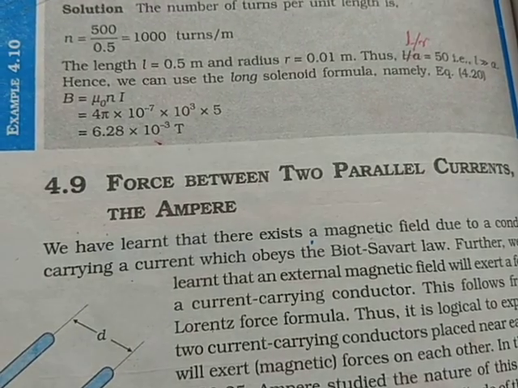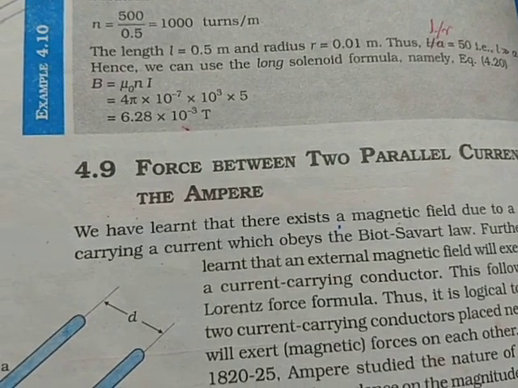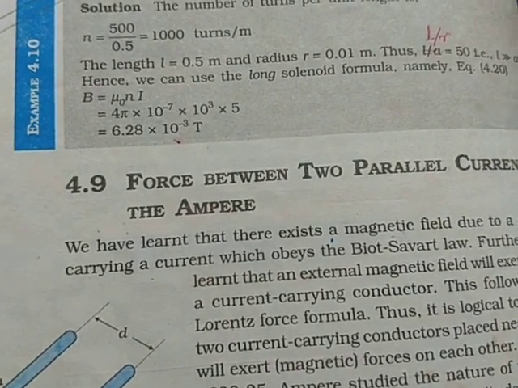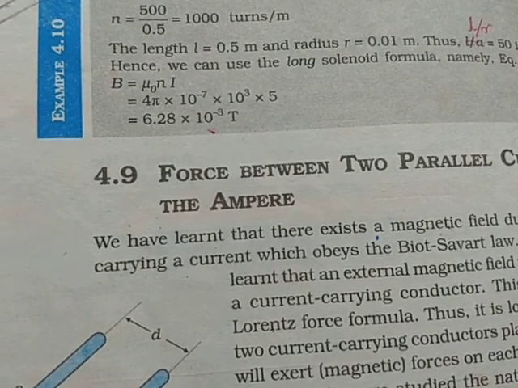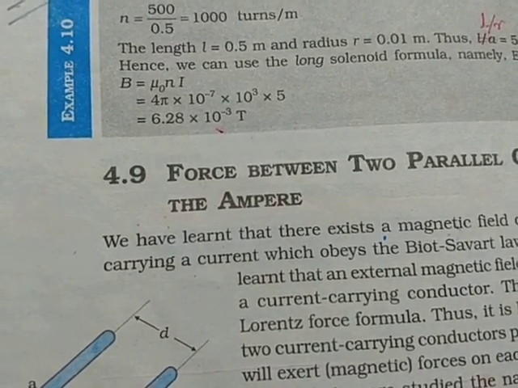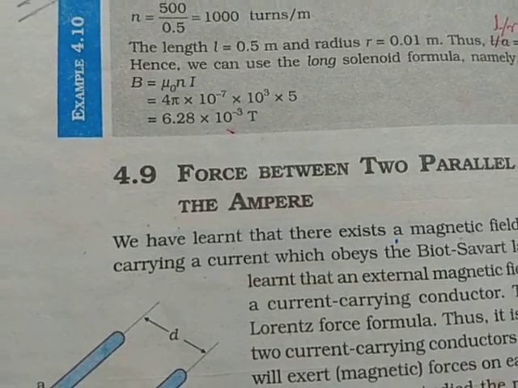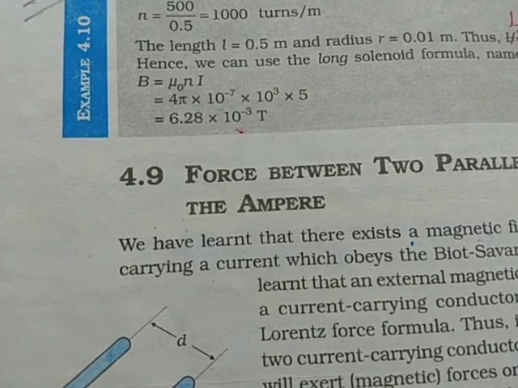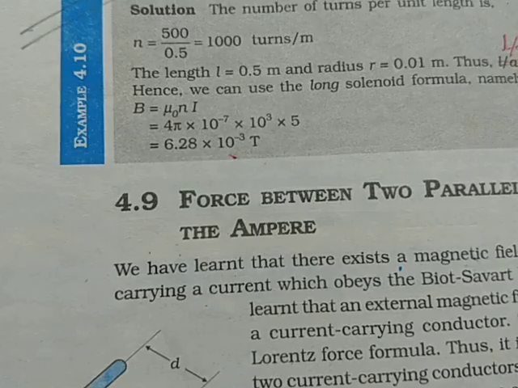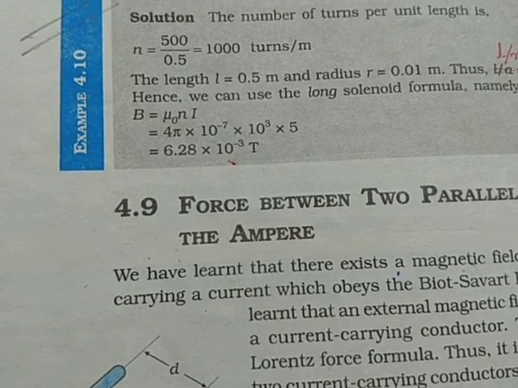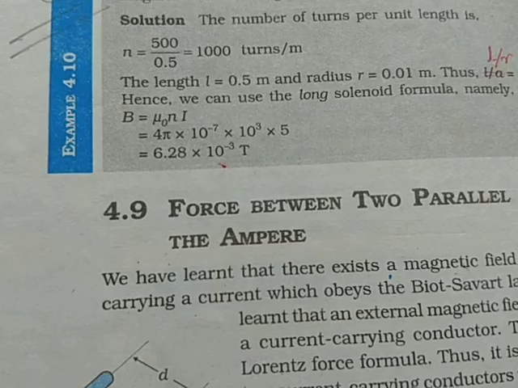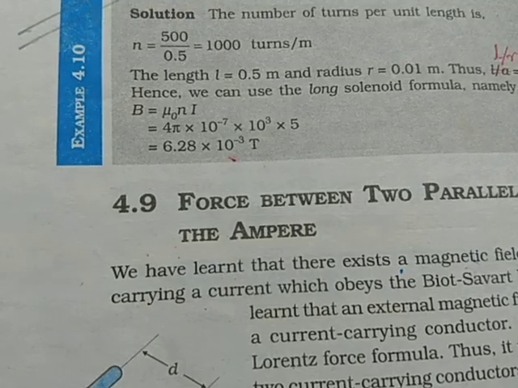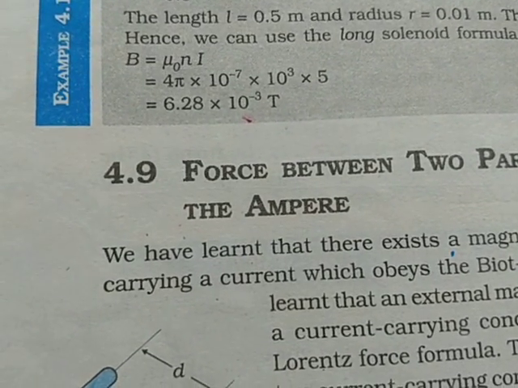in this case we can use the formula for a solenoid in which length is much larger than the radius, and in that case the magnetic field is given by the relation B is equal to mu 0 N I, and the aid to memory is Billy Muni. That means you have to put the value of mu 0, that is 4 pi into 10 to the power minus 7, and N is already calculated as 10 to the power 3, that is 1000 turns per meter, and I is the current given, that is 5 ampere. On calculation we find that it becomes 6.28 into 10 to the power minus 3 Tesla.